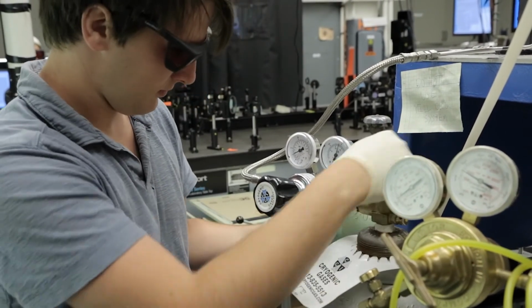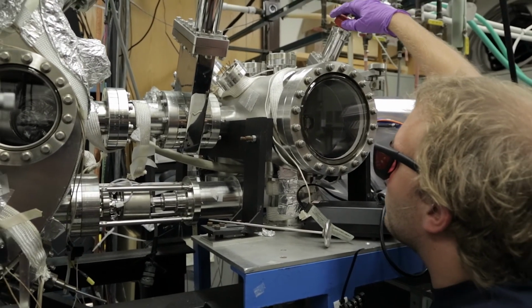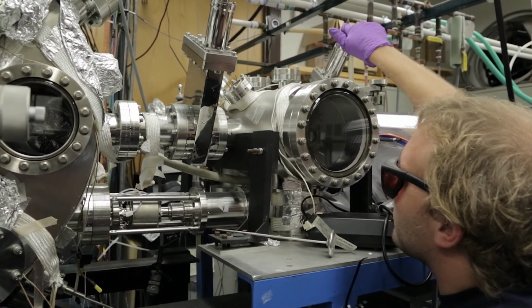So why should MSE students study crystallography? Why should they care about it? Well, the answer is quite simple. First of all, the fact that they're crystals means that they have symmetry. Without symmetry, we can't do a lot of the mathematics that are needed to understand the physics that underlie those structures. The second thing that's really important is the fact that they're crystalline makes them a lot easier to characterize.